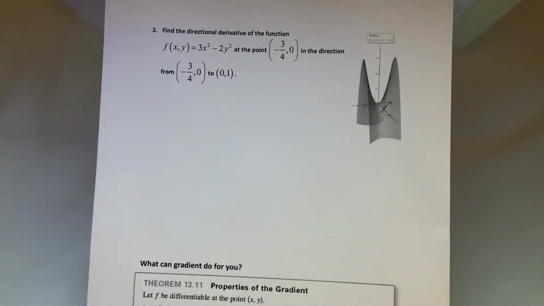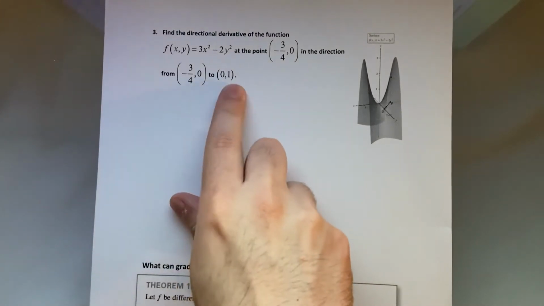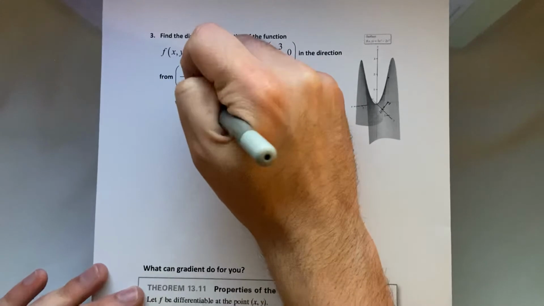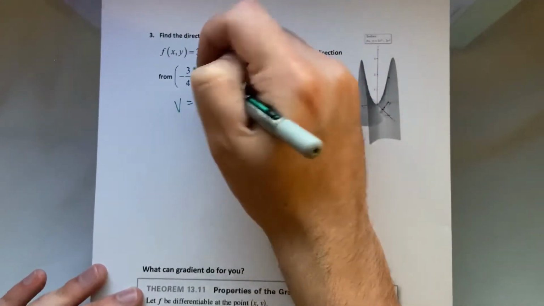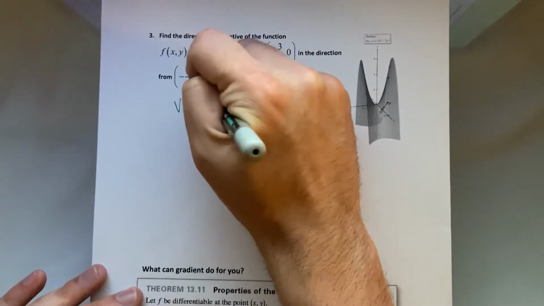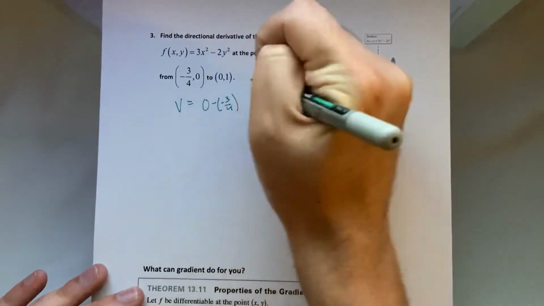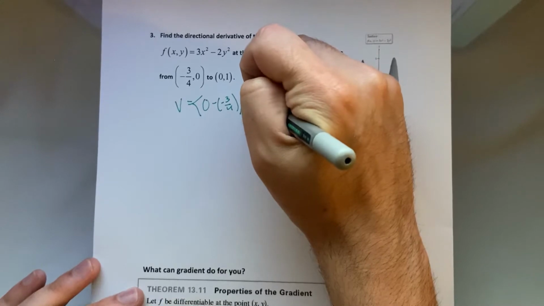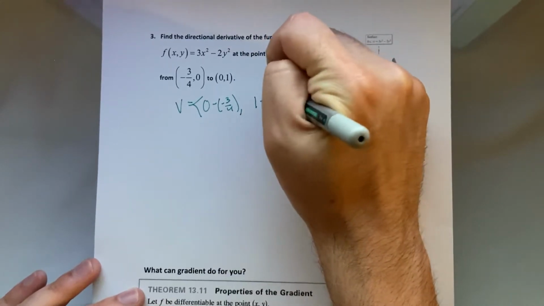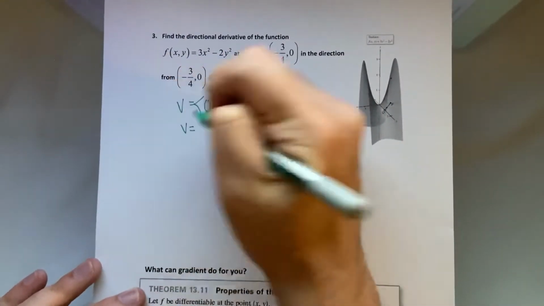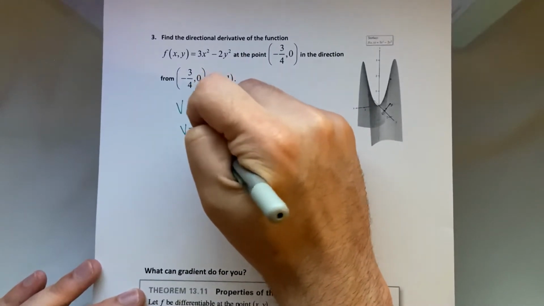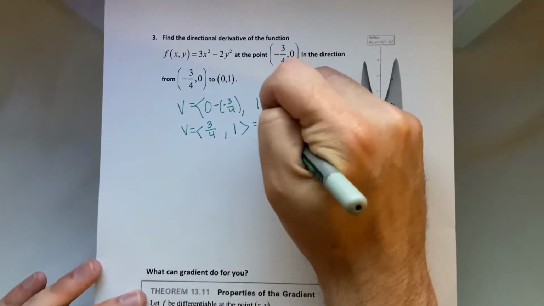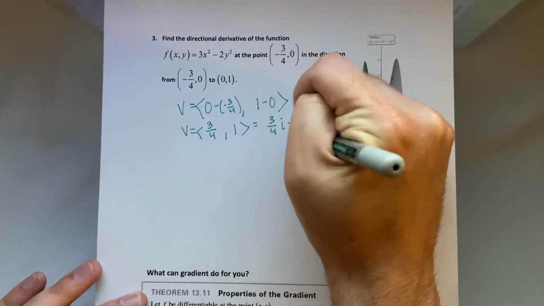So let's just find the vector itself from this point to that one. So the vector would be the difference of x values, 0 minus negative 3/4, and then 1 minus 0 for y. Namely, this vector would be positive 3/4, 1. Or we can write this as 3/4 i plus j.